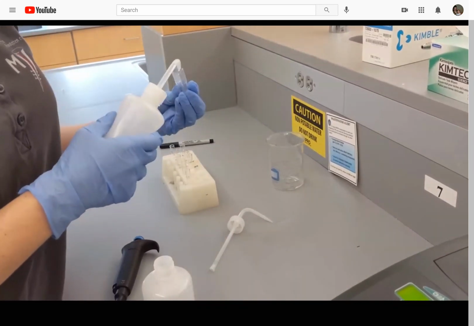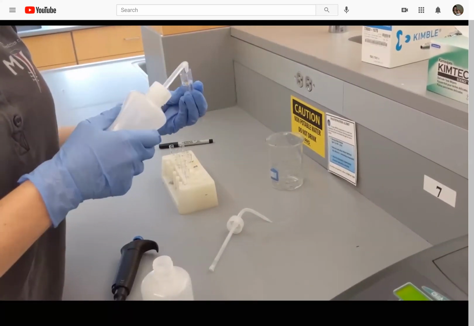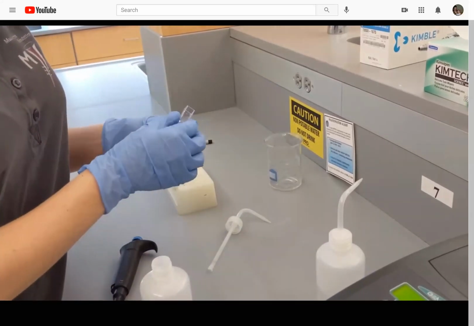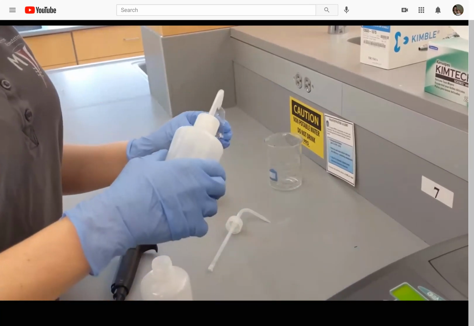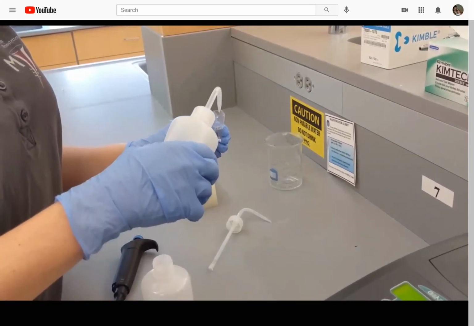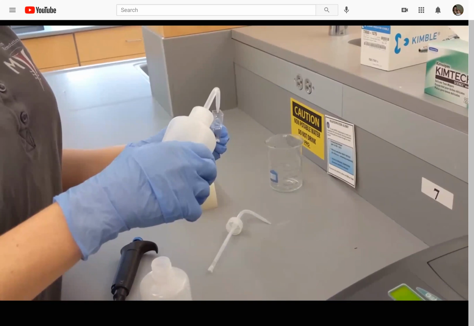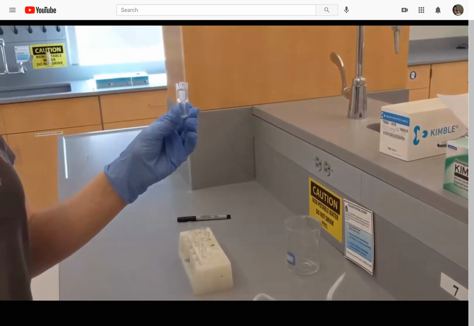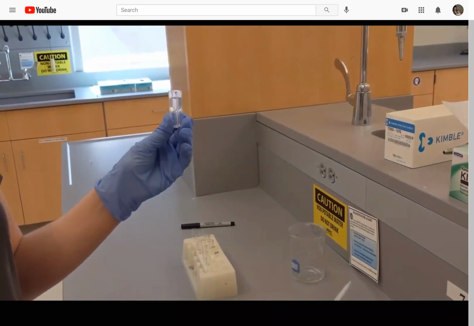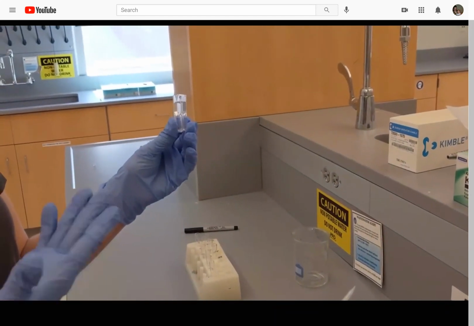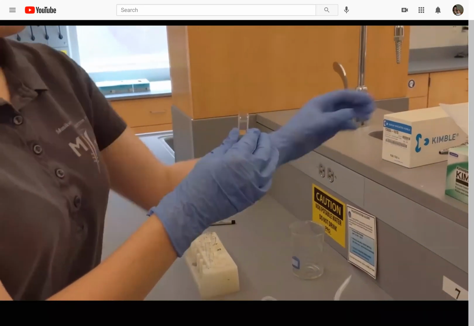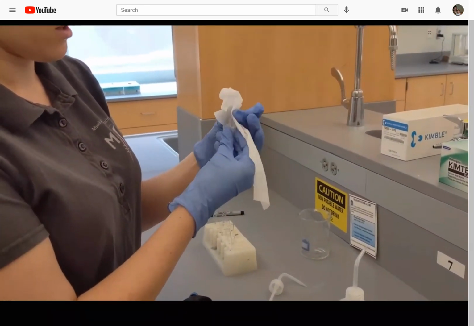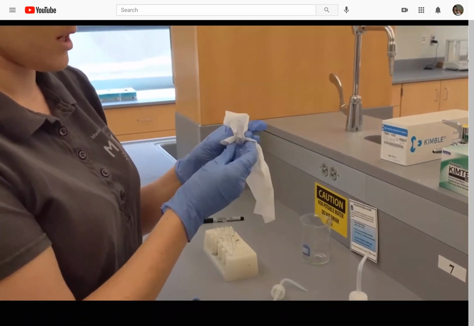Just making sure to get the sides. I'm then going to go ahead and fill it with some DI water, making sure that I have enough liquid in there that when I put it in the spectrophotometer, it will be at a measurable level. So I'm going to wipe it off with a Kim wipe, make sure it's completely clean, there's no smudges on the outside.